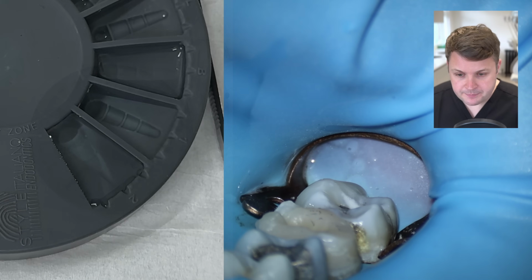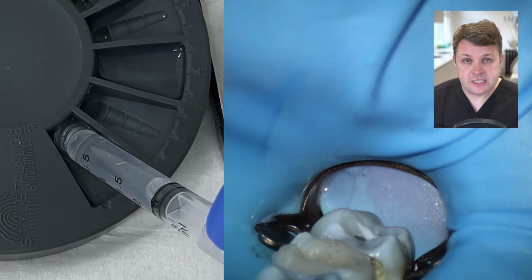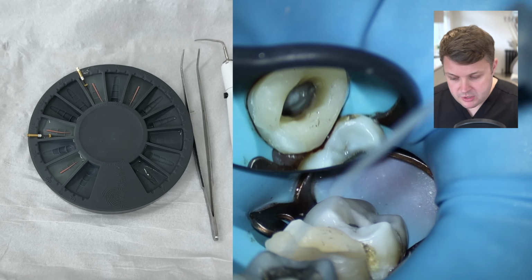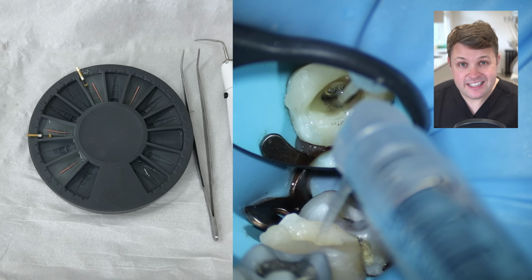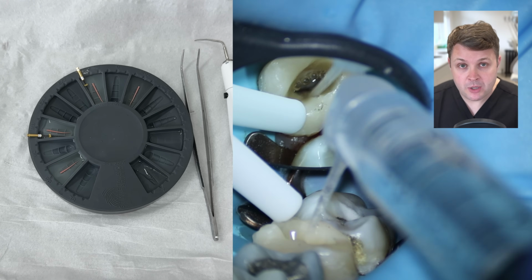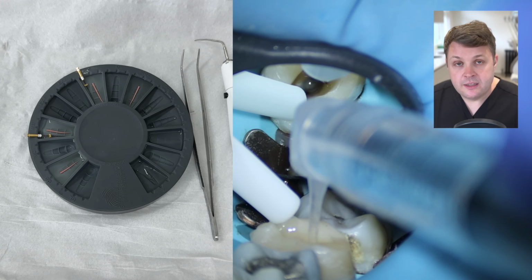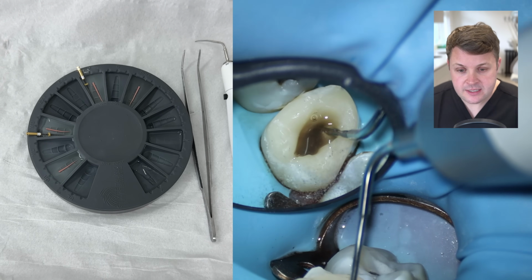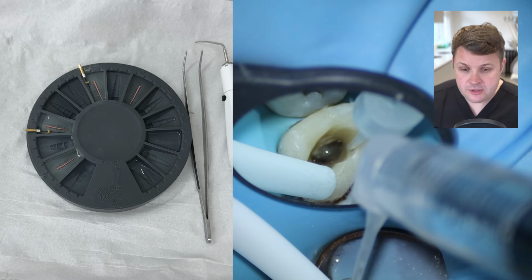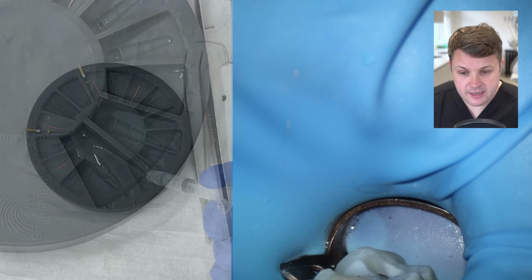The 17% EDTA removes the smear layer. When you're using our rotary files, it's creating a smear layer within the inside of the canal orifice, so that's going to be blocking all the tubules. Of course, the 17% EDTA also needs to be activated, so we're going to do that in a couple of cycles until the EDTA is clear.